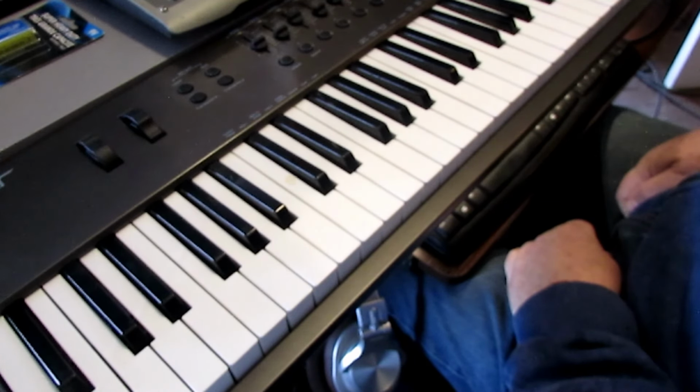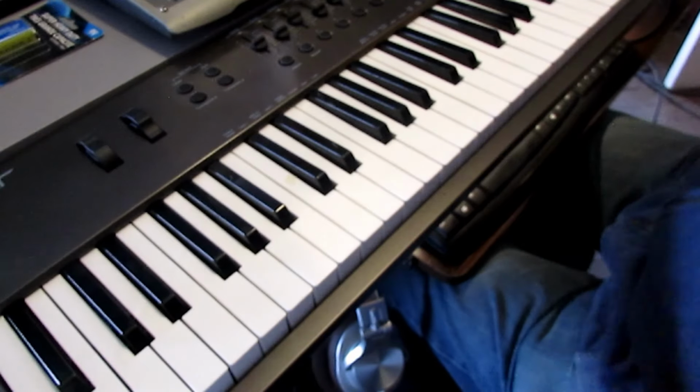And I also made a mistake. I'm going to correct it. I'll show you that momentarily. So this is my piano part in the computer, and I will play it back. And there is a mistake that I hear, and it's this note right here. So I'm going to delete it. There we go.